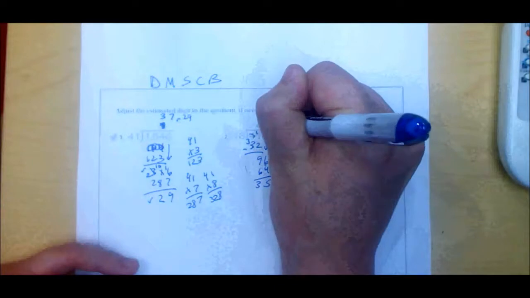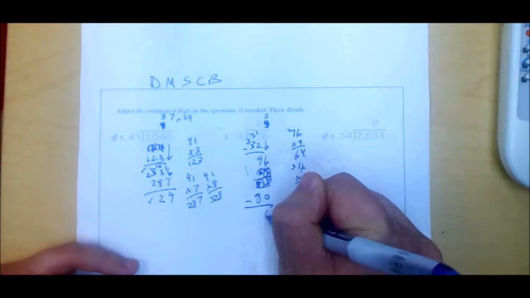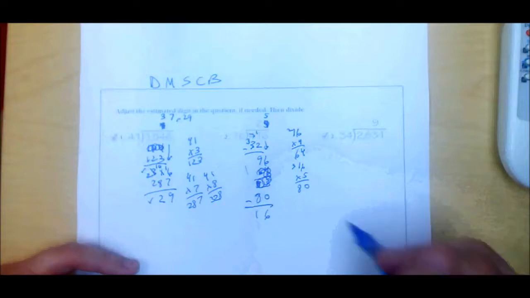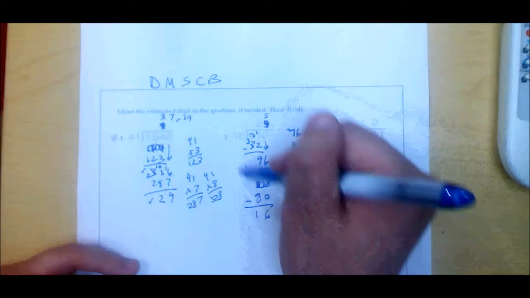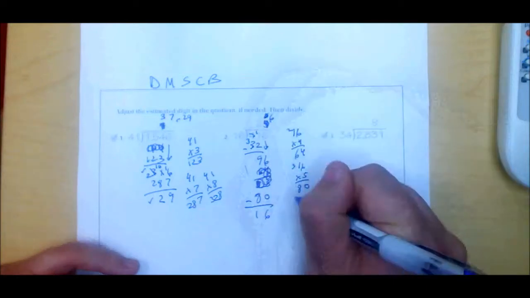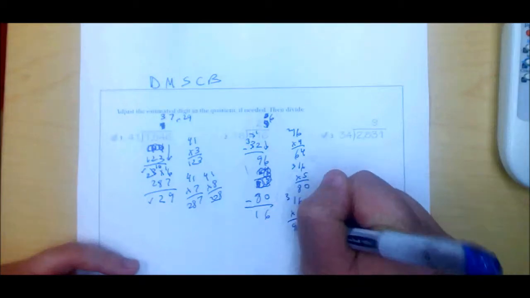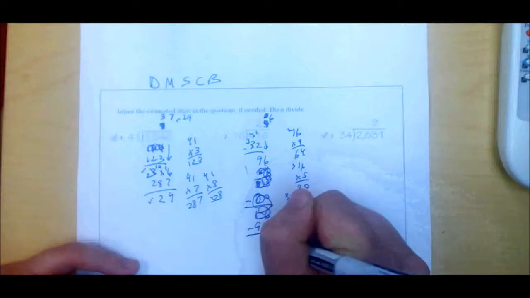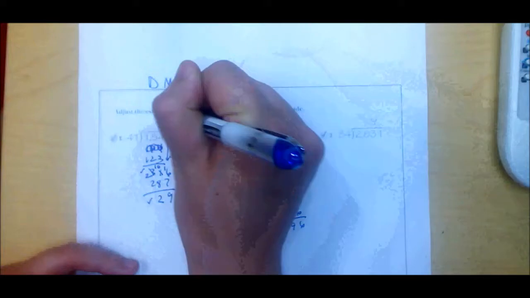So I'm going to change this to a 5. 16 times 5, I get 80. So I'm going to replace all this with 80. I subtract. I get 16. Now 16 is also too big because it's exactly the same as 16. It has to be less than 16. So this is actually a 6. So 16 times 6 is exactly 96. And I get no remainder, so my answer here is 26.